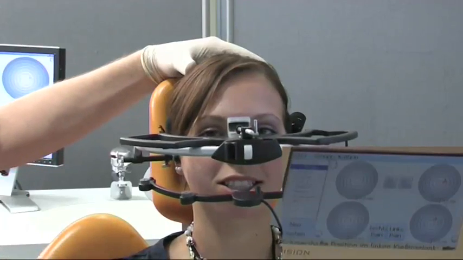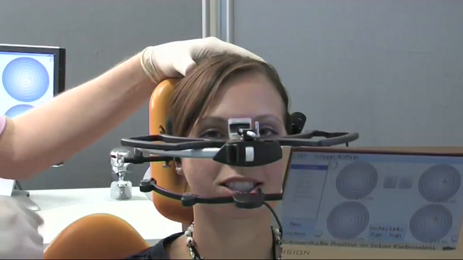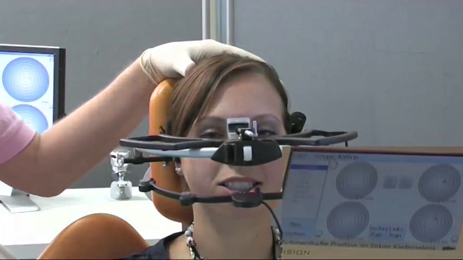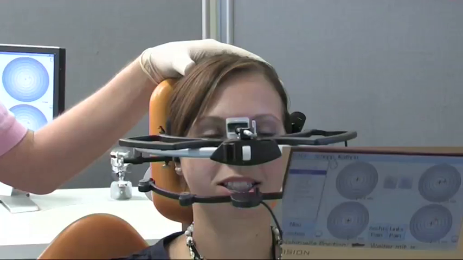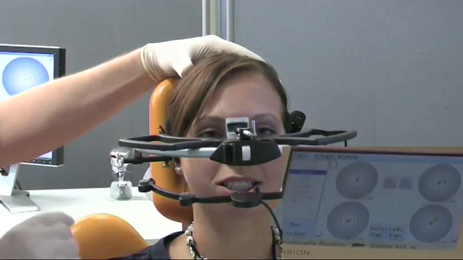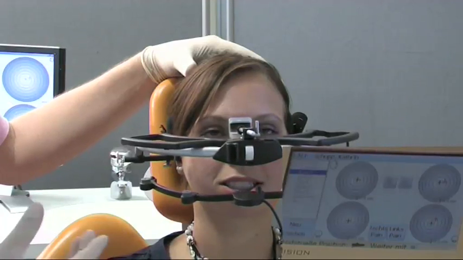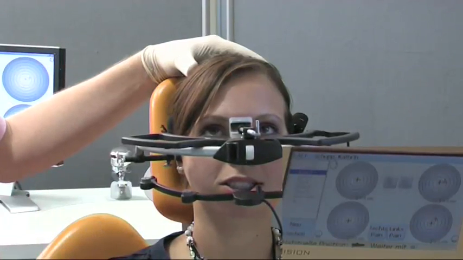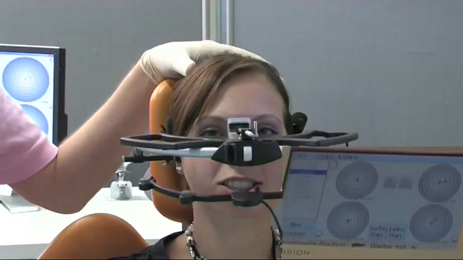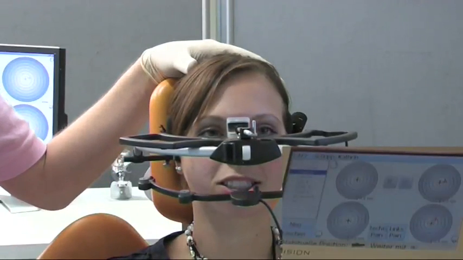We can do the same for the other side. But we don't need to do that, we can skip that here, because there was nothing. Now bite down as you would normally do, just as your bite is. Hold it there. Do not move.